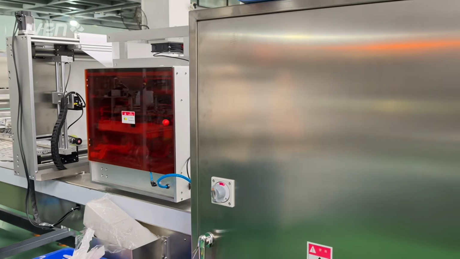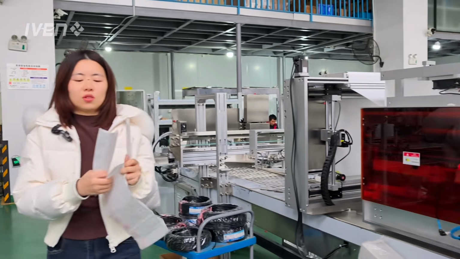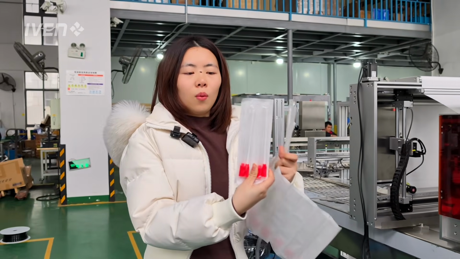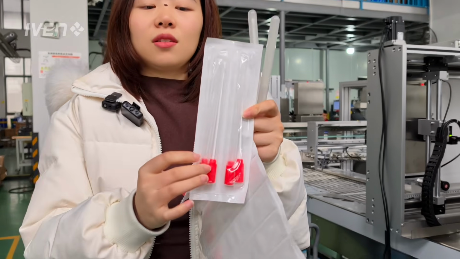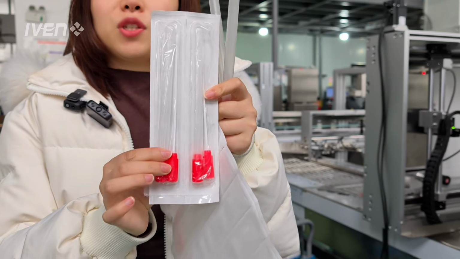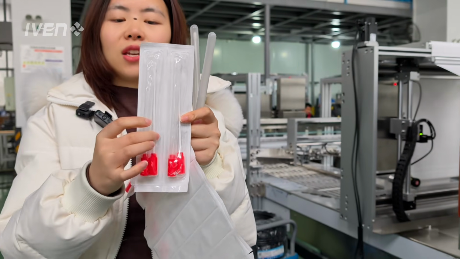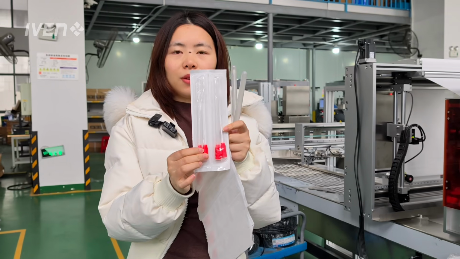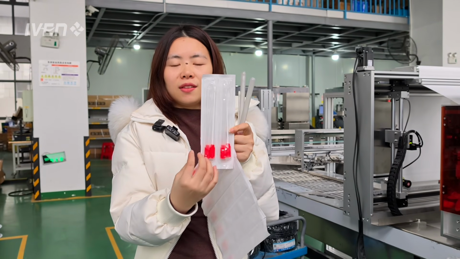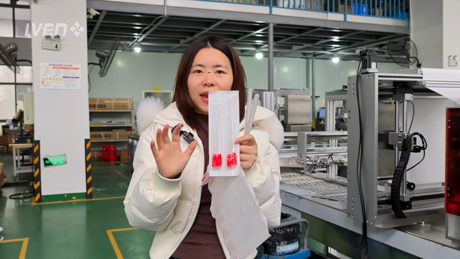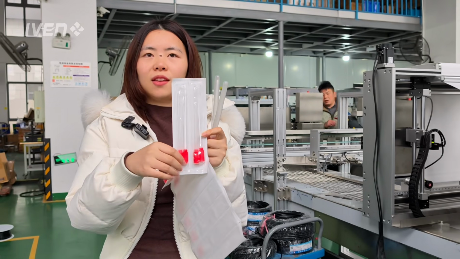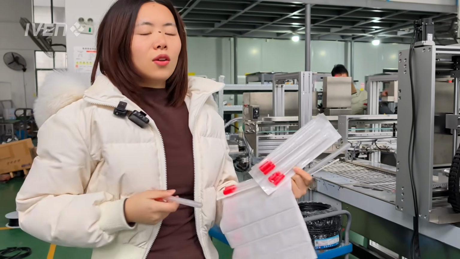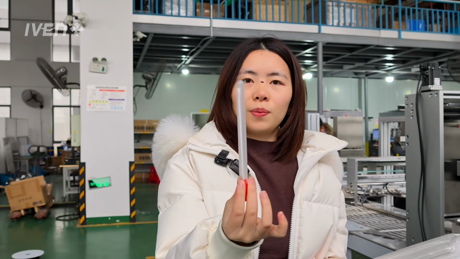So after introducing the first type of the throat swab like this, one side is the empty tube with caps, and one side is only the throat swab. It's put in the blister independently, not put together. So the next type is to put the throat swab in the tube.